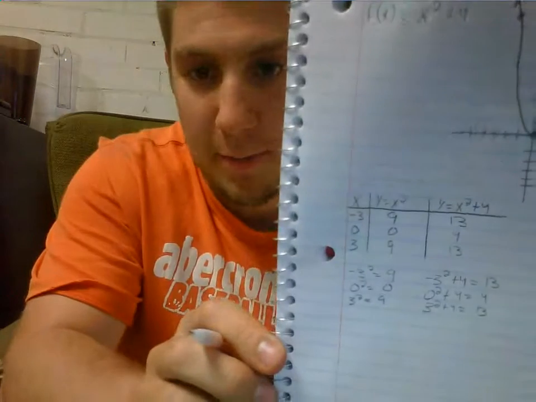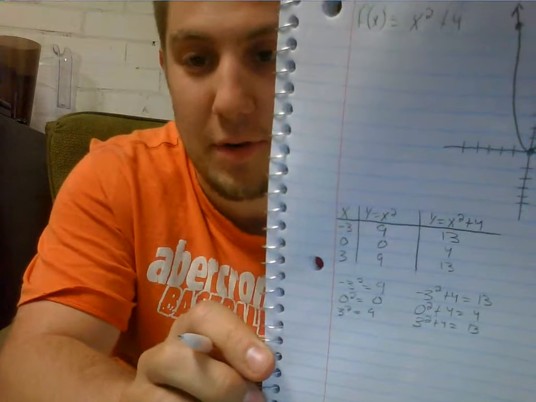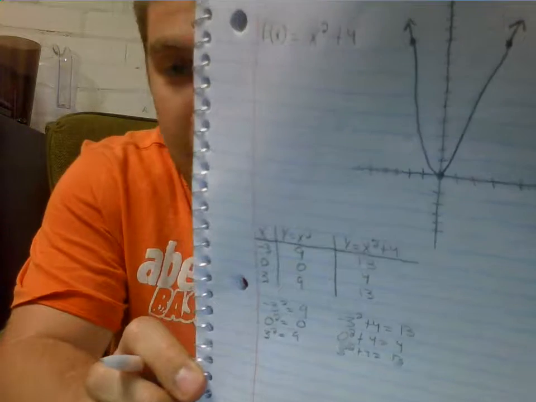And there is the table portion of my y equals x squared plus 4. And next it will be on to the graph.